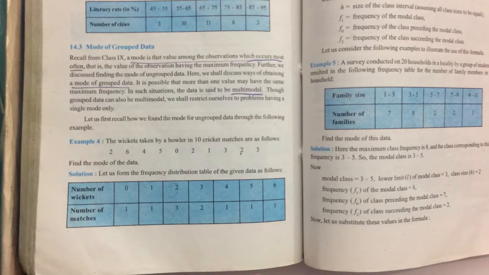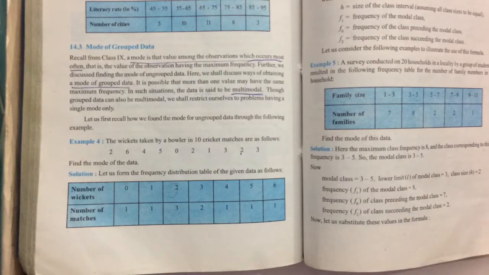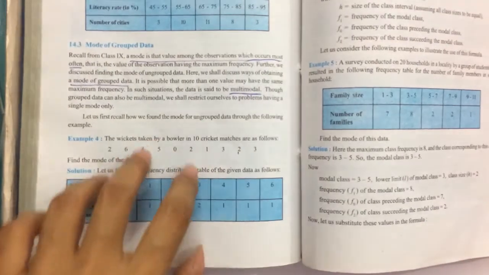If there is a large number of observations, you've got 50 values or you've got 100 values, the best way is to arrange them in the form of a table where you can actually see how many times a single value appears. So every value would appear a certain number of times. Once you have that frequency, then you can easily identify which value has the maximum frequency. That value will be the mode of the data. Now this is for discrete series.